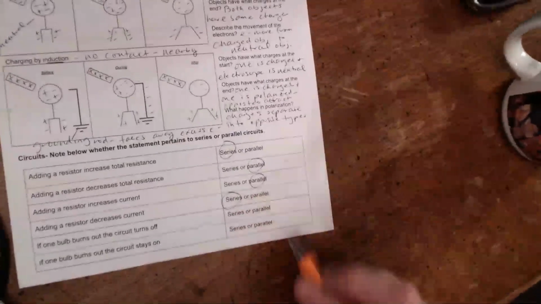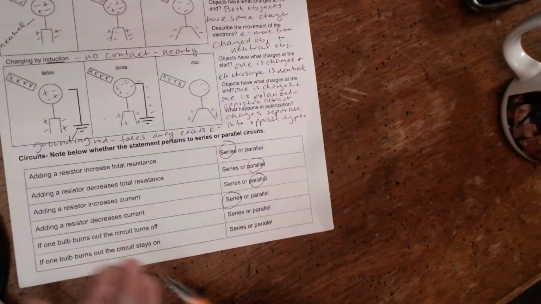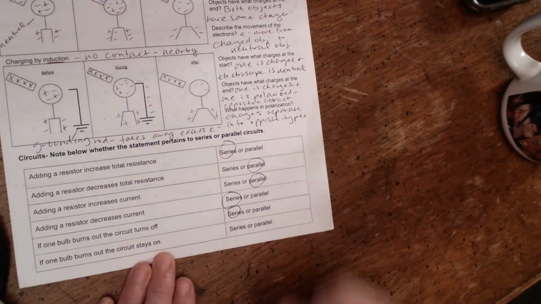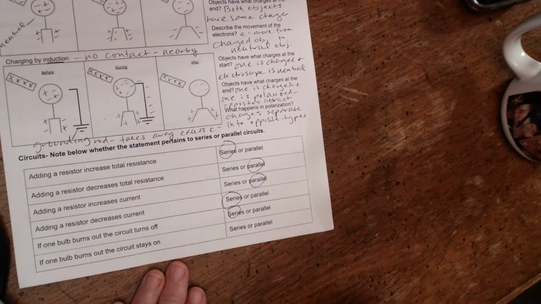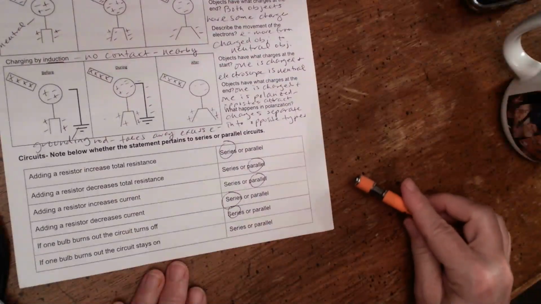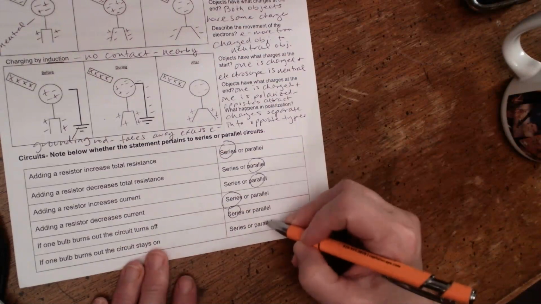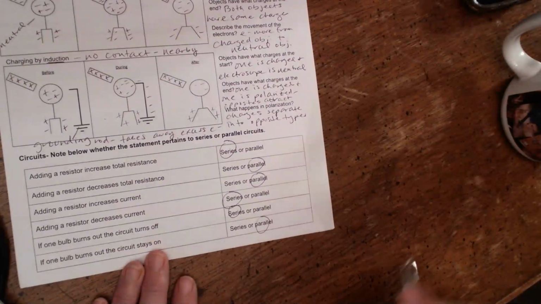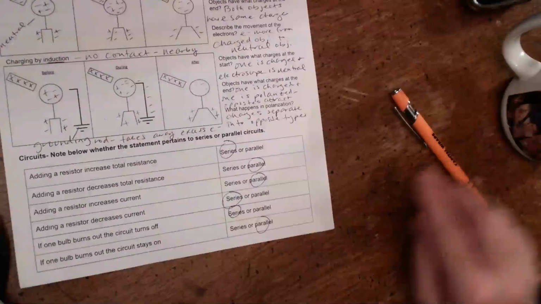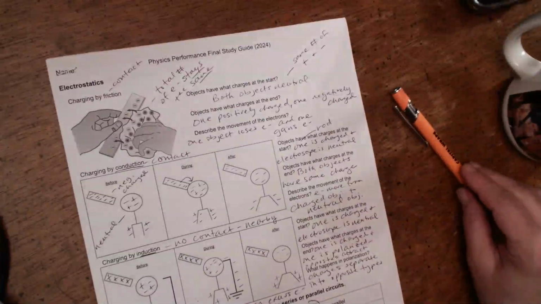Let's see, if one bulb burns out, the circuit turns off. That's going to be for series since they're all connected in one line. If one bulb burns out or gets unscrewed or goes bad, everything goes out. That's one of the pain things about series. Whereas with parallel, they've got multiple pathways, so the current can just go a different way, and the rest of the circuit will stay on.